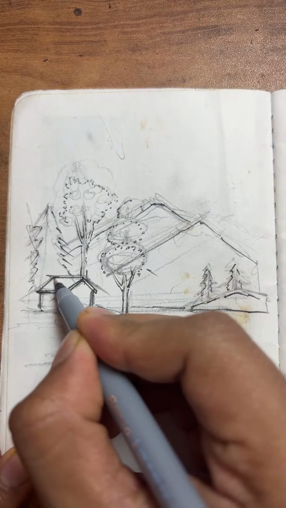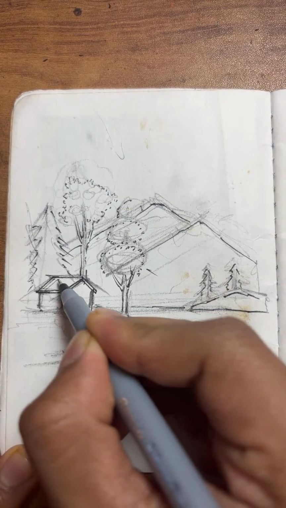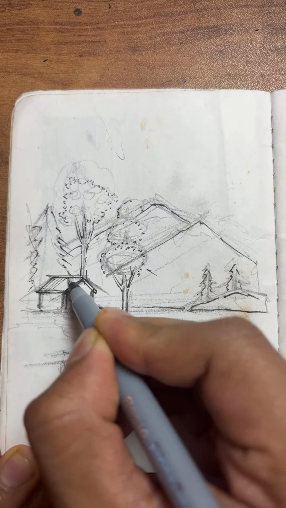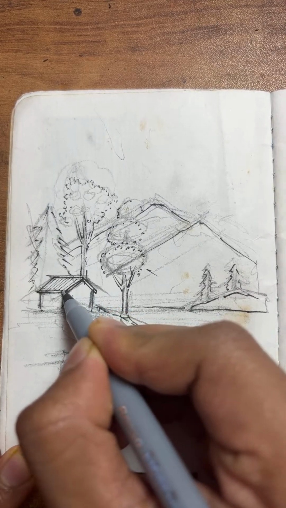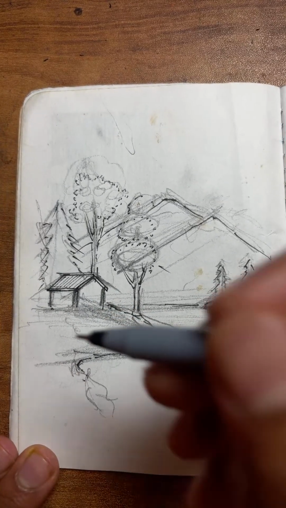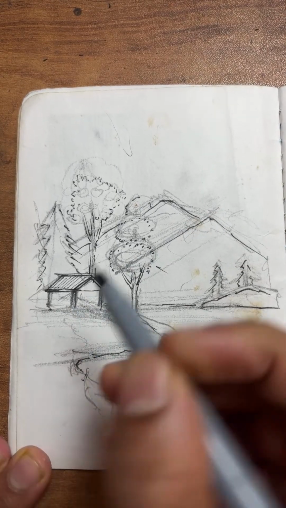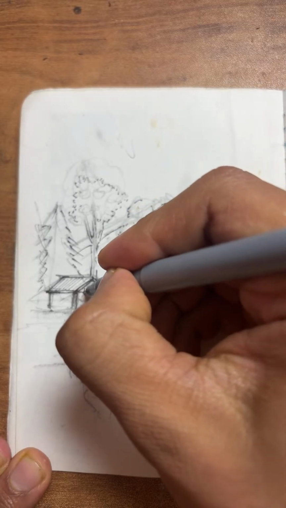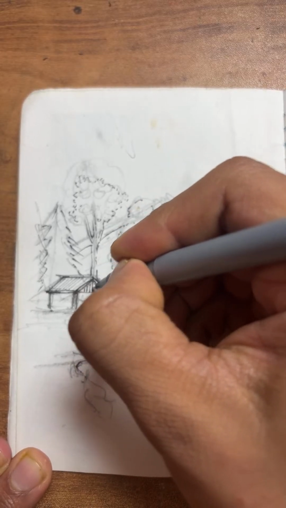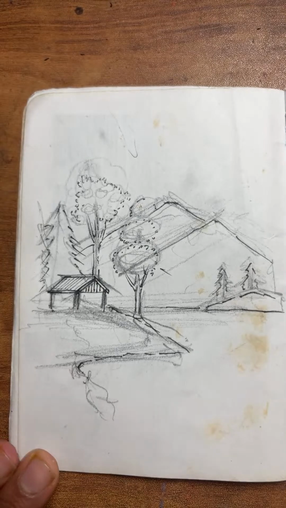I'm going to start off with the roof here, where I'm drawing these diagonal lines matching the side of the roof. That's one of the very important things when you're drawing lines with hatching. Let your lines follow the shape. Okay, notice now inside the cabin, I'm filling it with vertical lines.